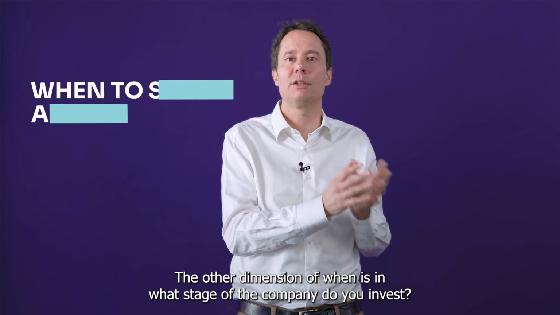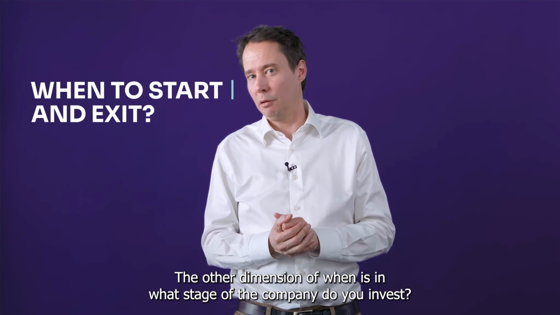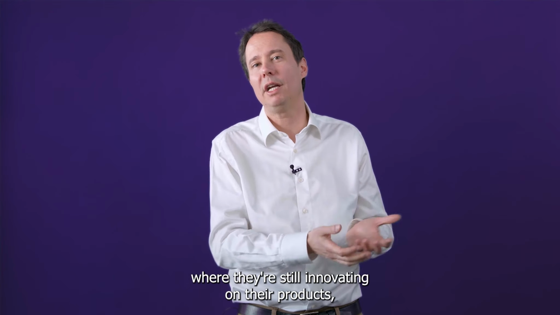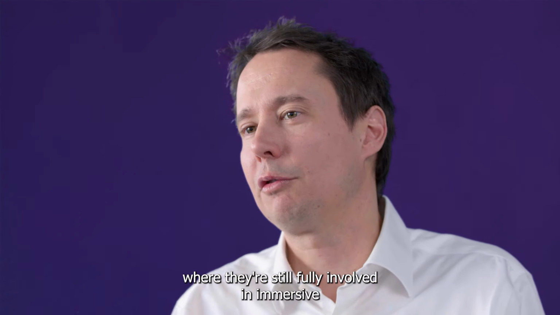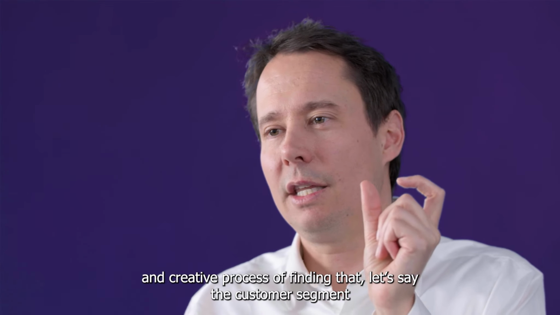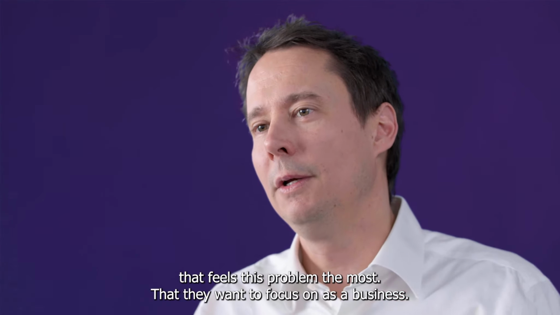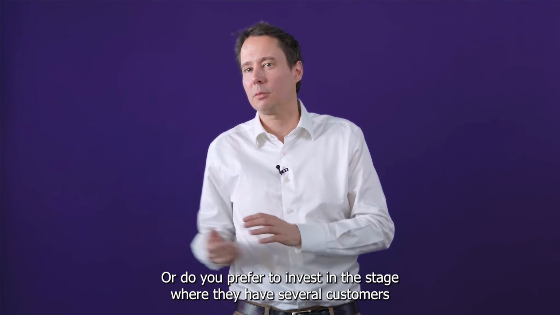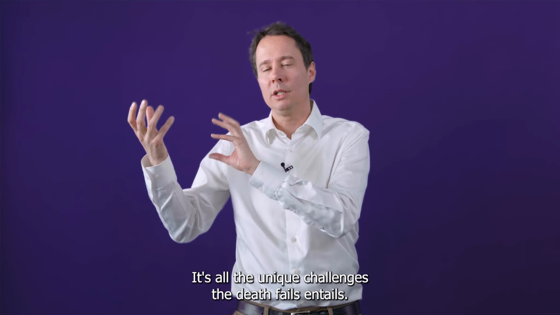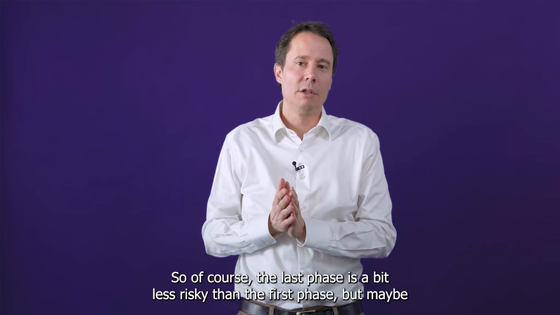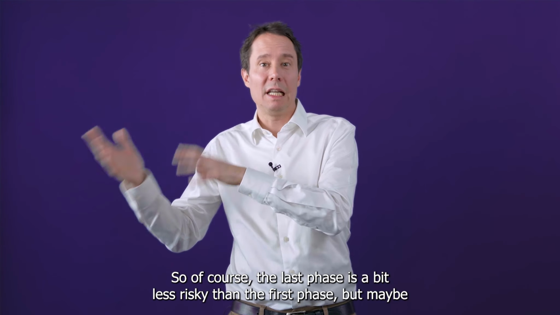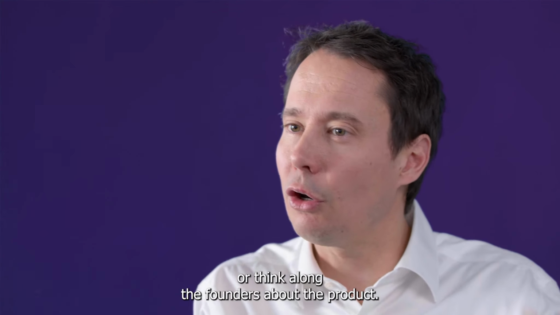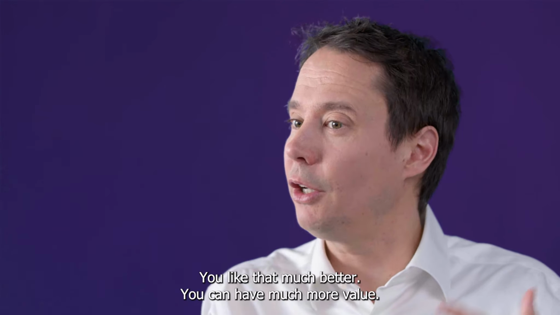The other dimension of when is at what stage of the company do you invest? Do you invest in the stage where they don't have any customers yet, where they're still innovating on their product, where they're still fully involved in the immersive and creative process of finding the customer segment that feels this problem the most, that they want to focus on as a business? Or do you prefer to invest in the stage where they have several customers and they're looking to further grow with all the unique challenges that phase entails? Of course, the latter phase is a bit less risky than the first phase, but maybe you like this early process of thinking along with the founders about the product. You like that much better and you can add much more value.